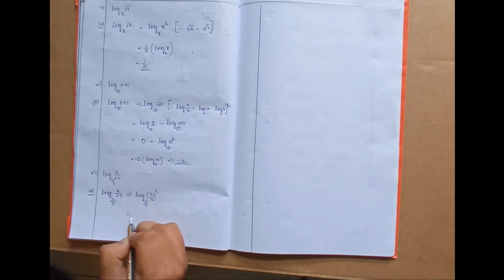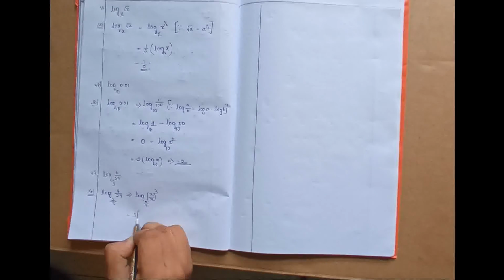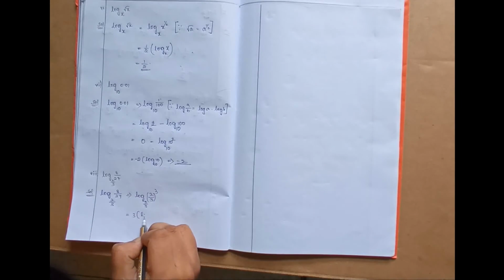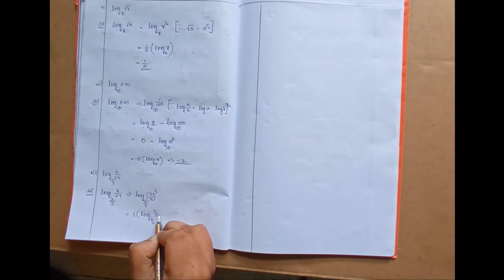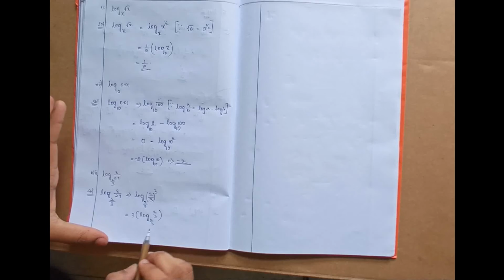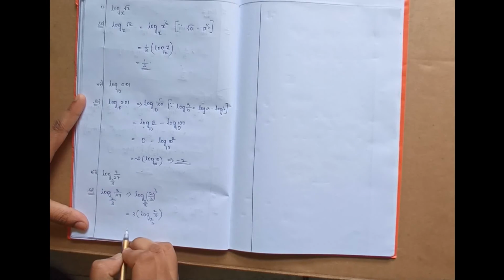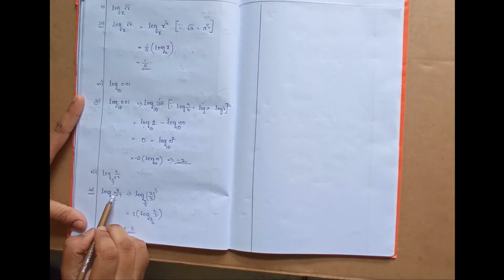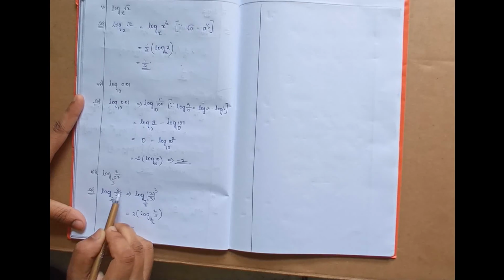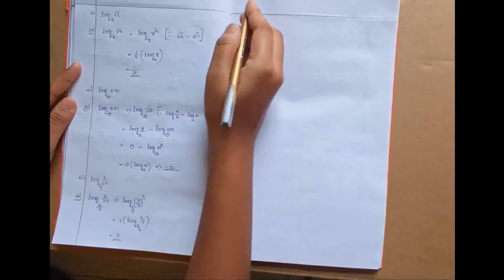So here we have an exponent on the logarithmic number, then this goes out and multiplies log 2 by 3 to the base 2 by 3. As you can see, the logarithmic number and the base are equal, so it is equal to 1. So here the value will be 3. Observe this. Here 8 is the cube of 2, and 27 is the cube of 3.